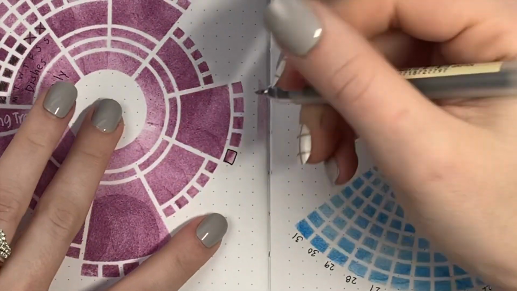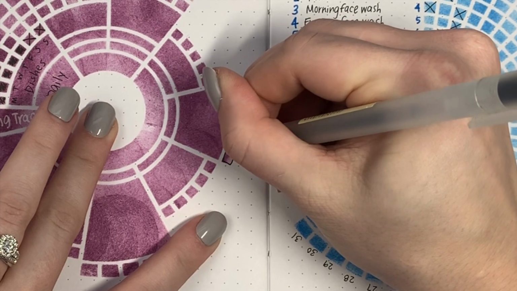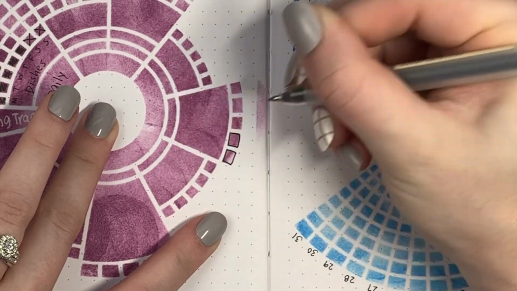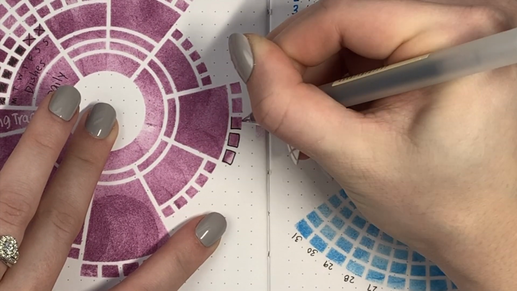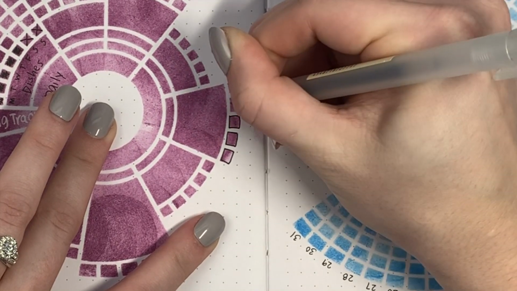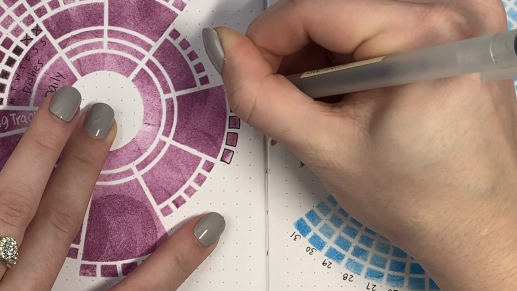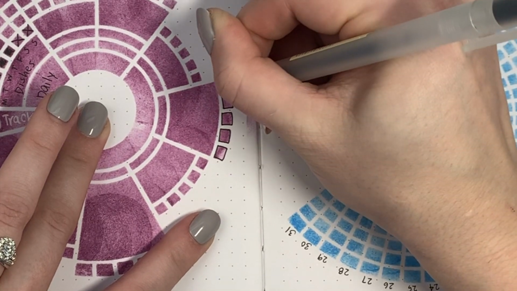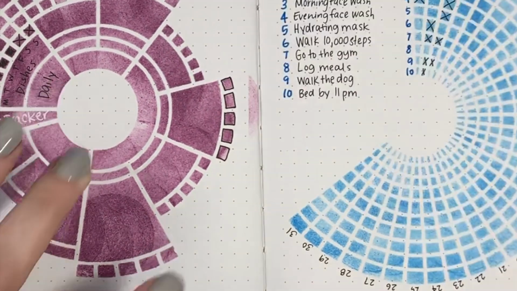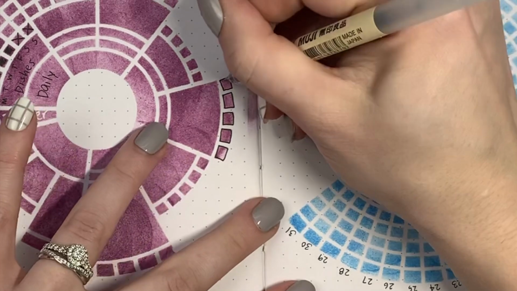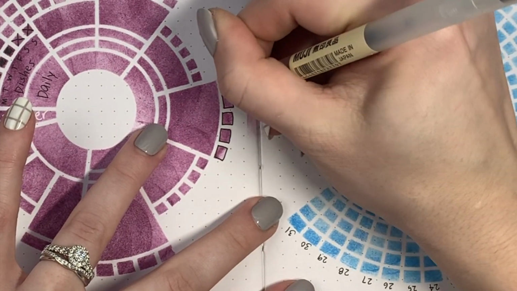I like that method the best, going over in pencil, or using the stencil with the pencil in case I make any mistakes, and then doing it freehand after that. So there you can see you can also use it this way.